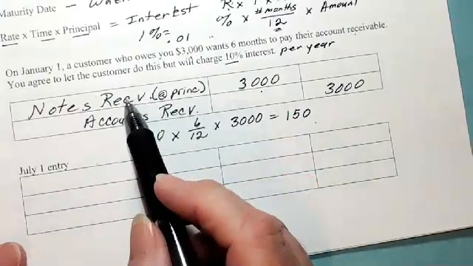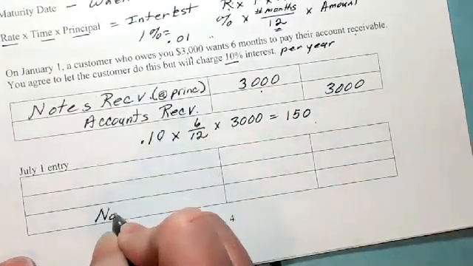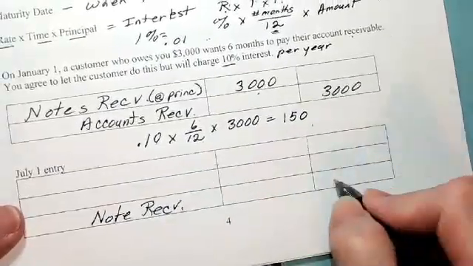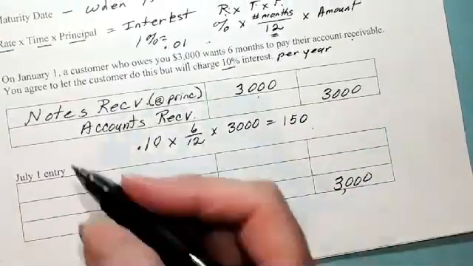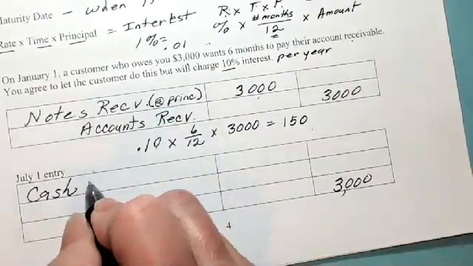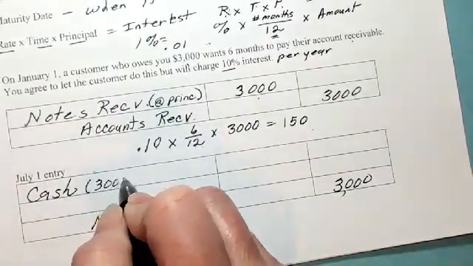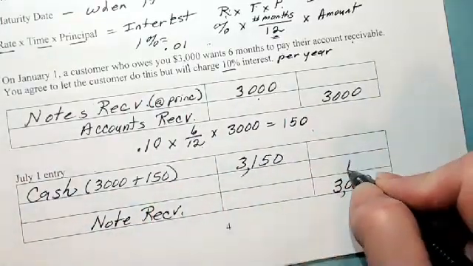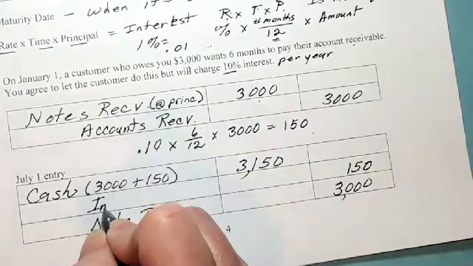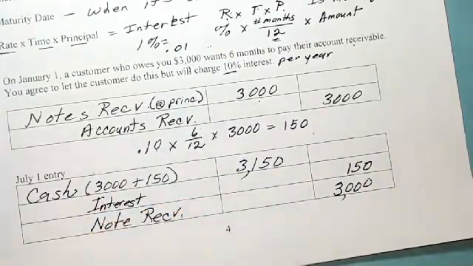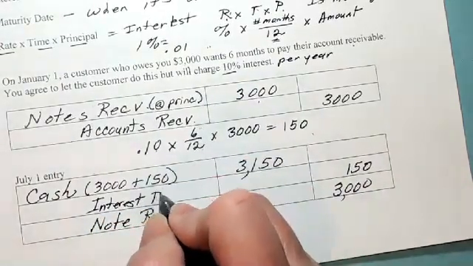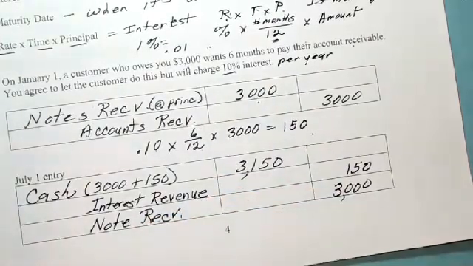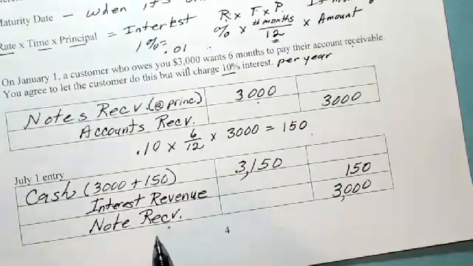When they pay it, I want to get rid of this note receivable. I'll put that at the bottom so that I know I've got enough lines in the right place. I know I'm going to get cash. Cash is going to be the $3,000 plus my interest. The difference has to go here. That's interest. It seemed like we made some money there, right? That's interest revenue. And either spell out revenue or make sure that I know it doesn't look like receivable.